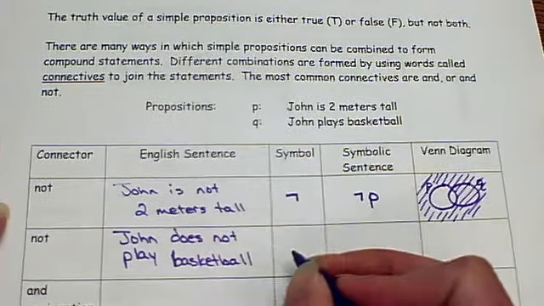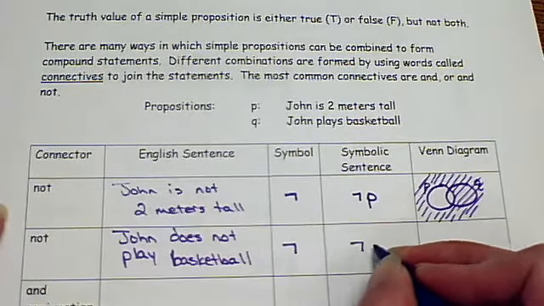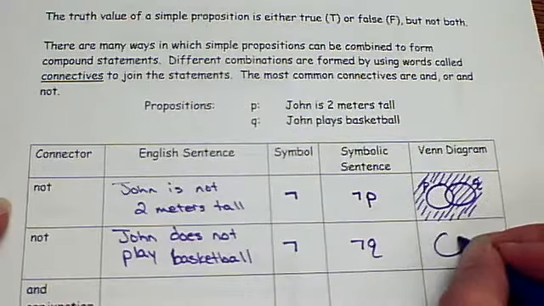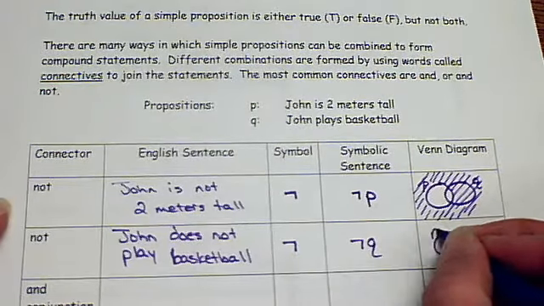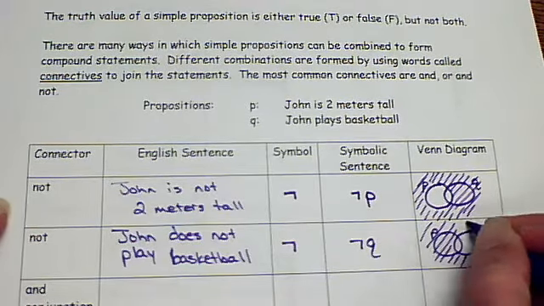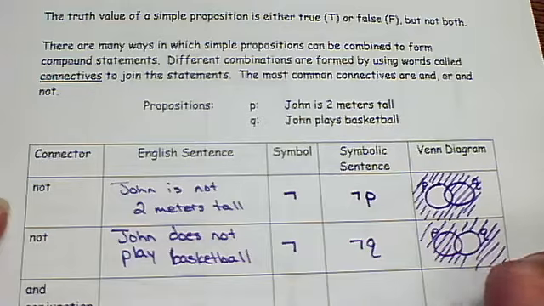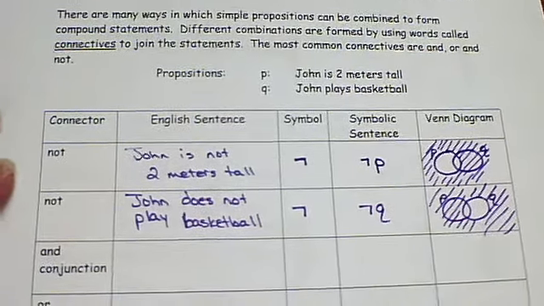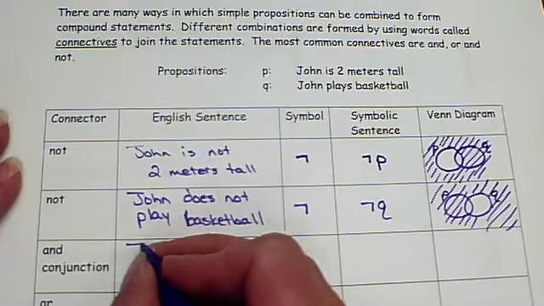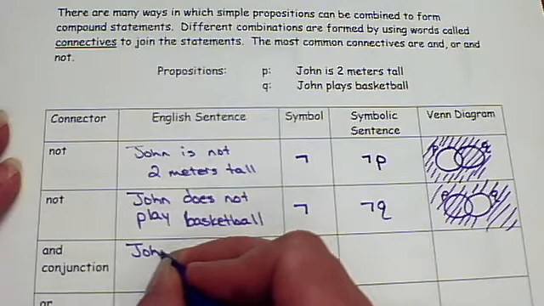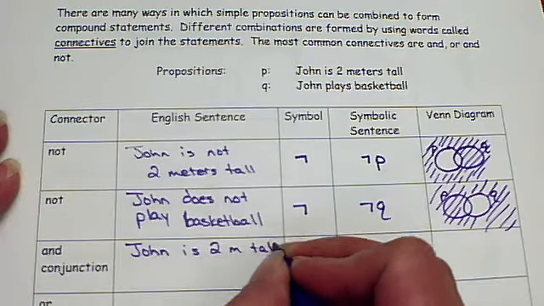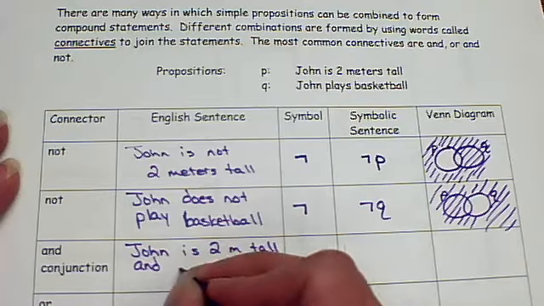Again, our symbol for not, so this would be not Q. So on our Venn diagram, I'm going to put this as P, this is Q. Not Q is everything outside of circle Q. And so the conjunction and. John is 2 meters tall and plays basketball.